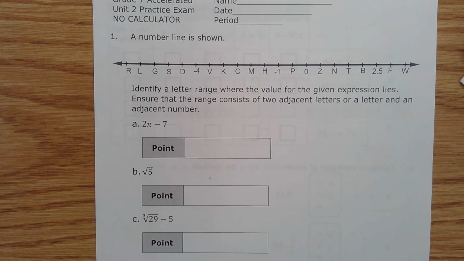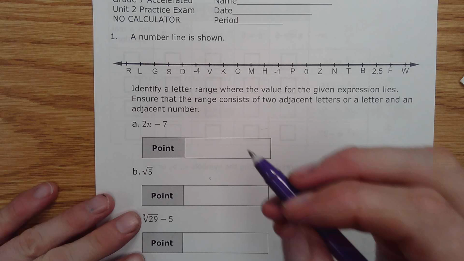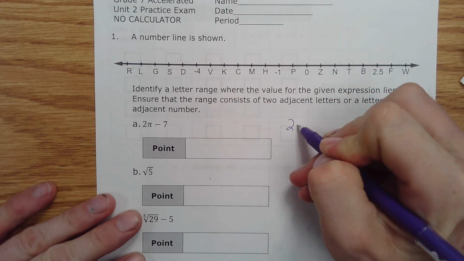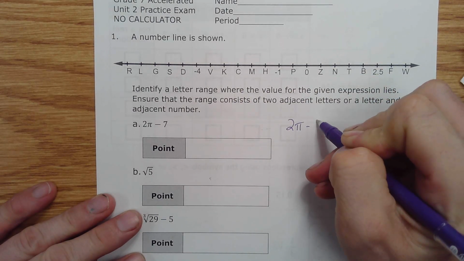Okay, so we're going to start off by looking at number A here, 1A. We have 2 pi minus 7.